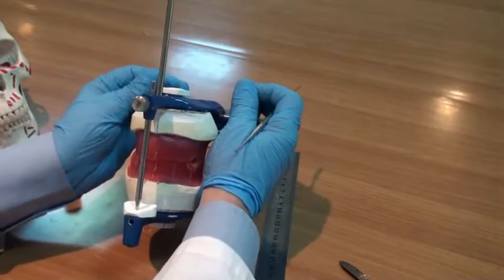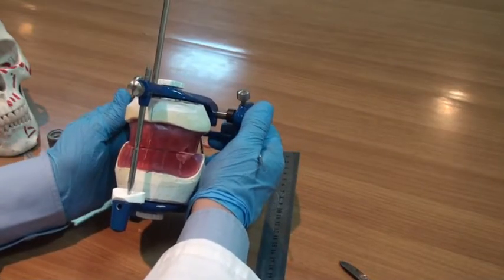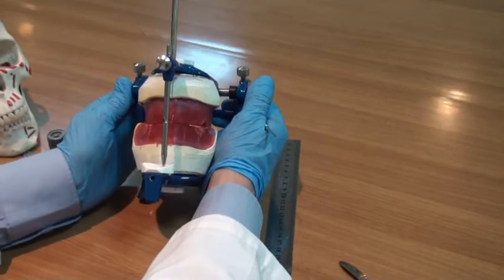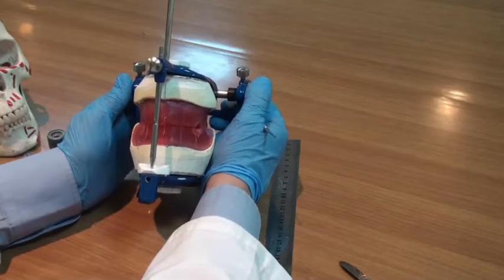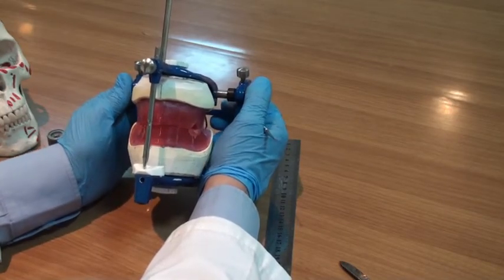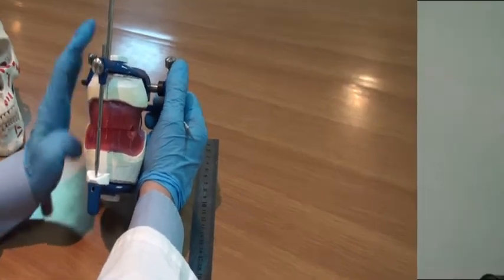Now, you can notice, open the centric stops, and we move in a protrusive movement and lateral movement. You can notice that the incisal pin does not separate from the incisal guidance table. The setting of teeth must not alter these paths of movement.